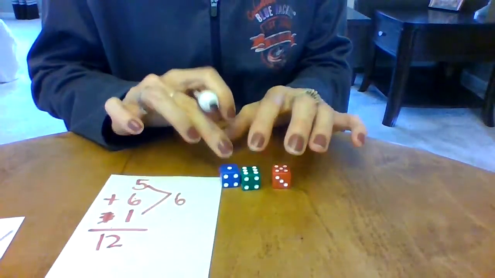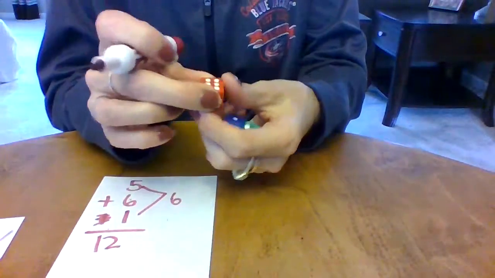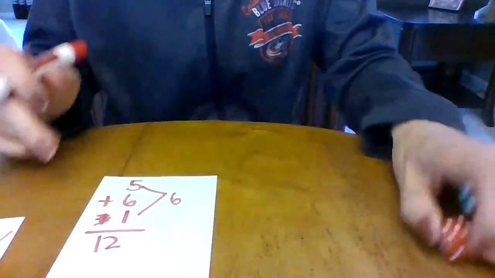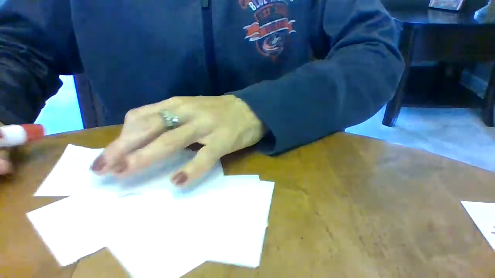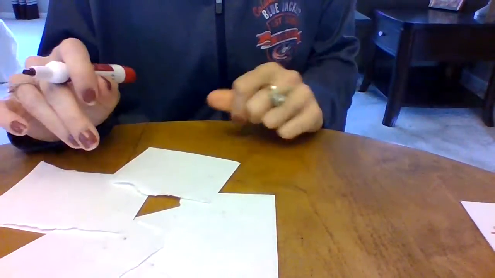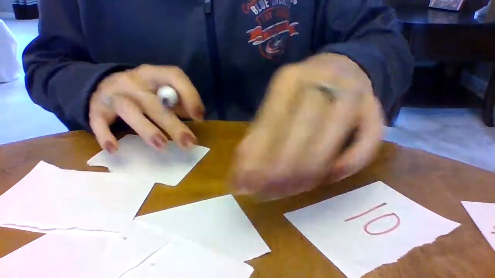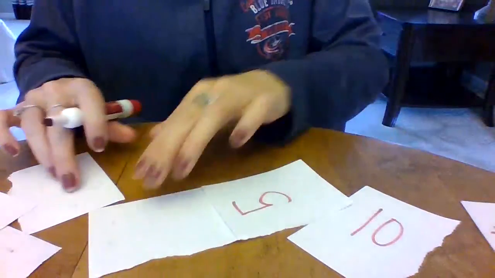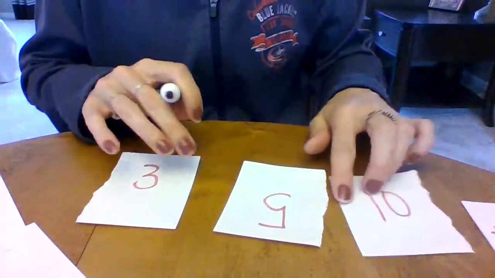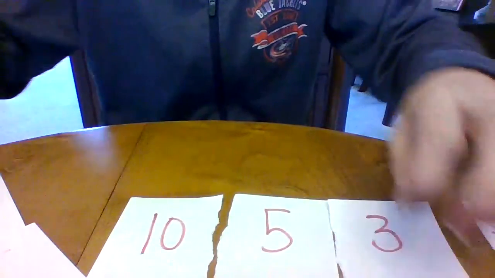If you have dice, you always can count on. Usually remember, take the biggest number and count on. And that's a good way. If you don't have dice, you always can take pieces of paper. And then I have numbers written 1 through 10 on it. And I pull 1 plus another, and then plus another. So then I have 10 plus 5 plus 3.